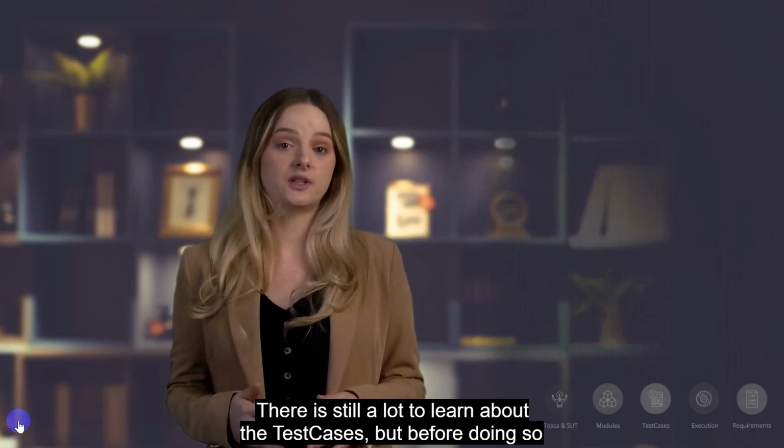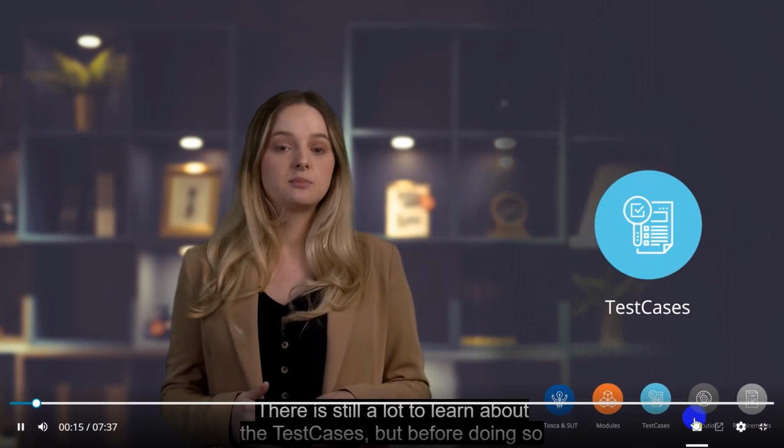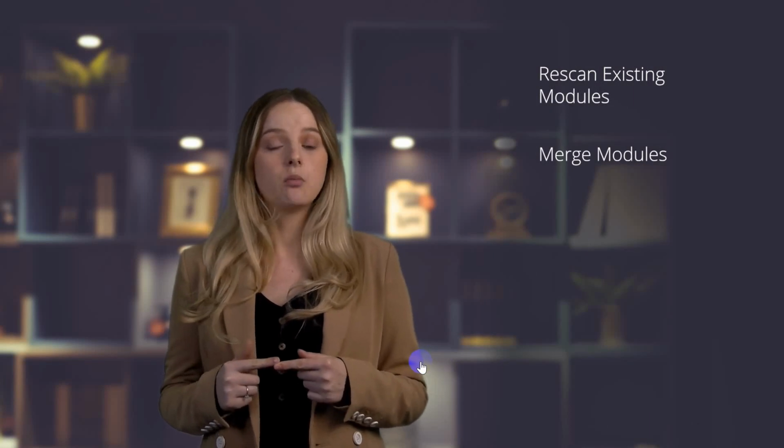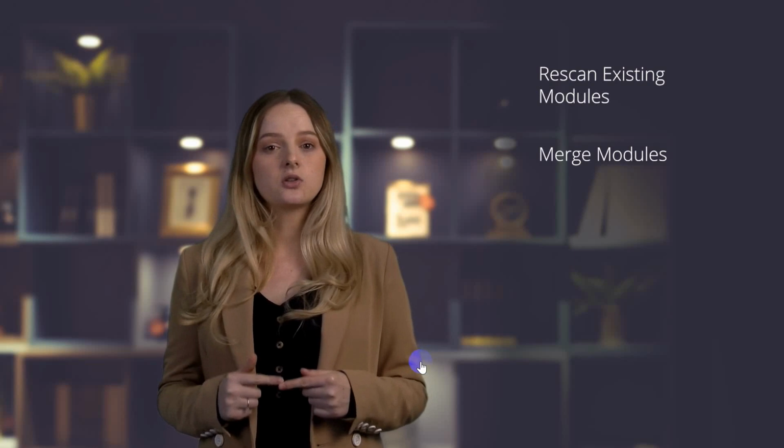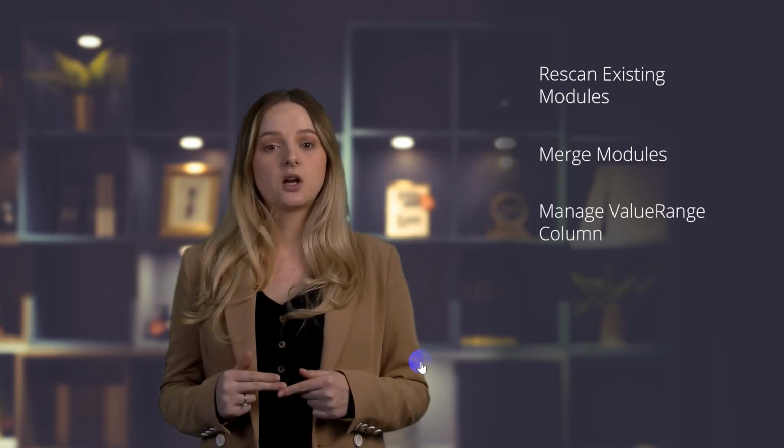There's still a lot to learn about the test cases, but before doing so, let's just make a quick detour to take a look at the advanced module actions in the module section. By the end of this lesson, you will be able to rescan existing modules, merge two existing modules into one by using the functionality module merge, and you'll also learn how to manage the column value range for modules.